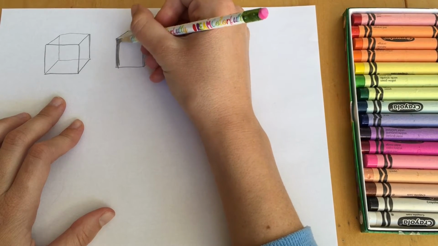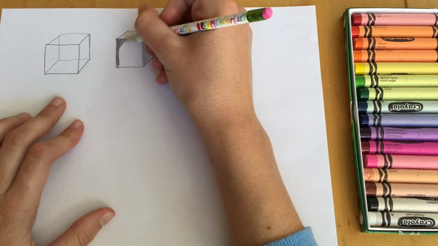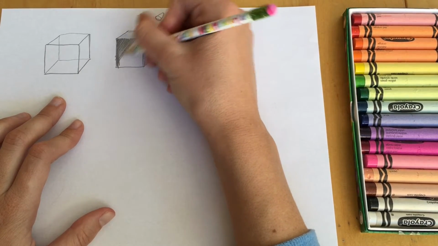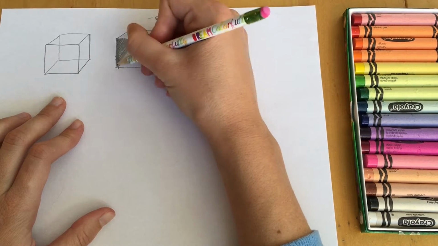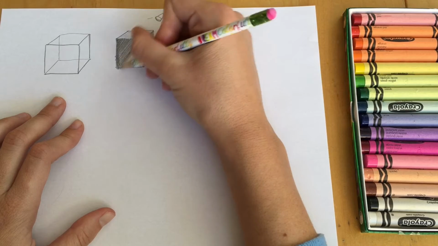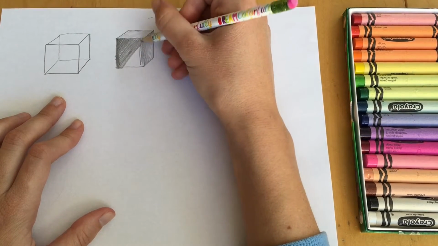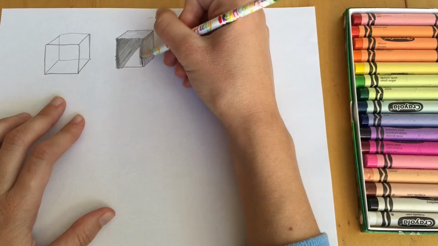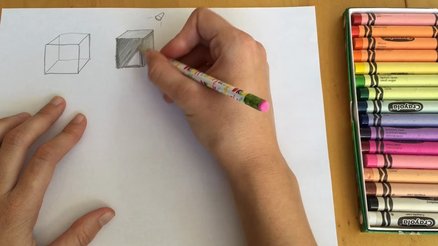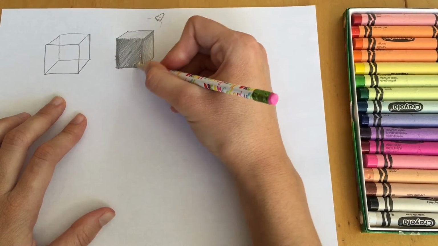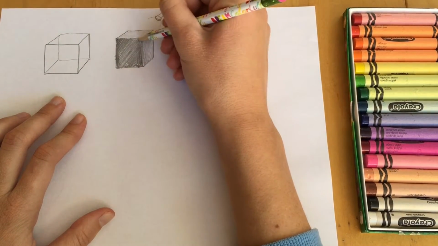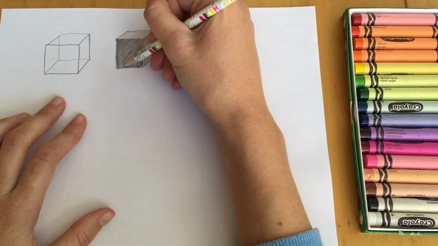So take a second, decide where your light source is on your cube or your rectangular prism, if you made a rectangle 3D shape. And shade in the sides of your cube according to where your light source is. And this is my side that's nice and dark.